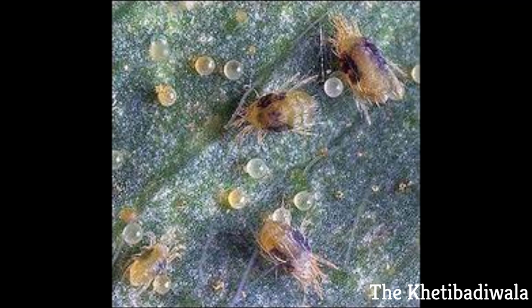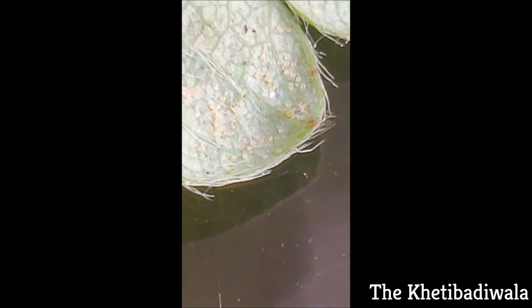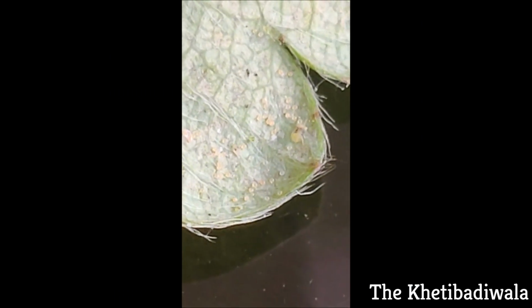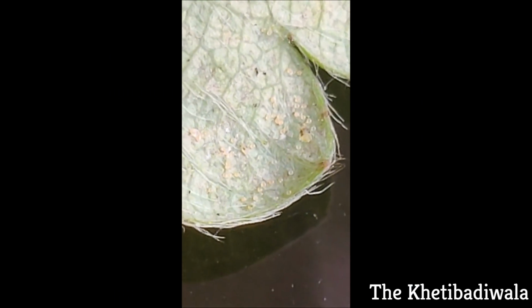This is one of the pictures I want to share with you, but this is on the other side of the leaf. It is on the bottom side of the leaf, so you cannot see this with the naked eye. In this video, if you see, I tried to capture the movement of the mite on my camera.